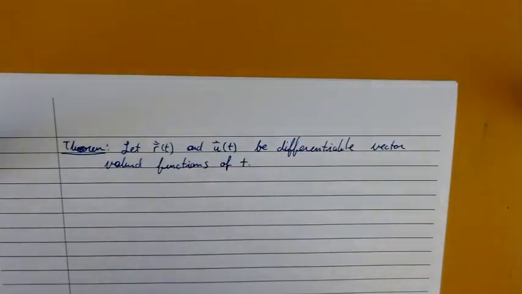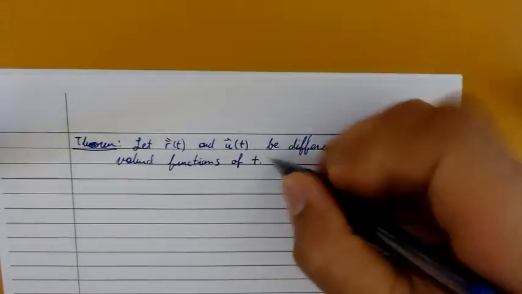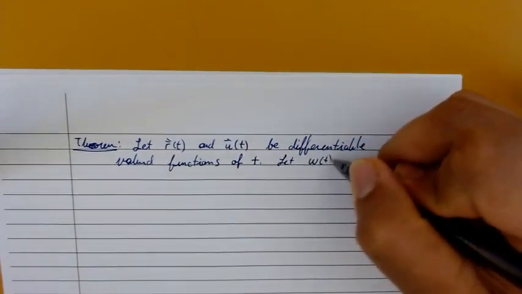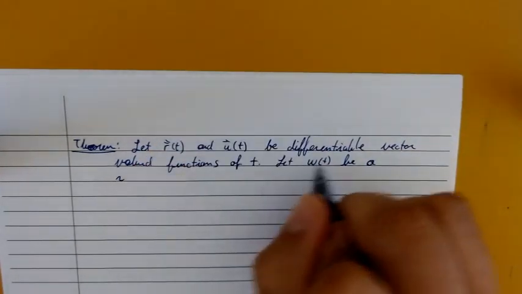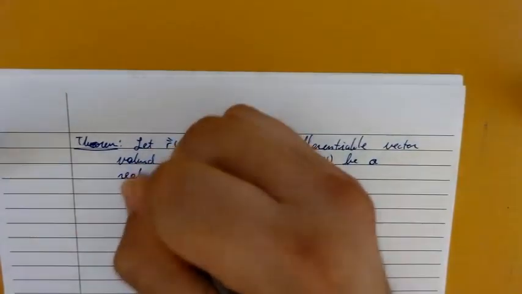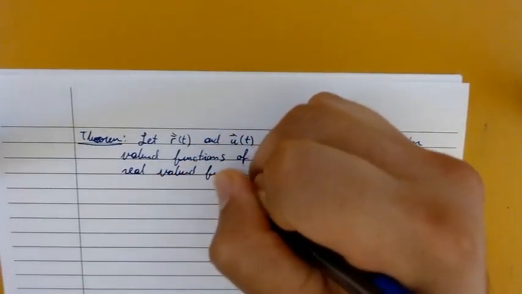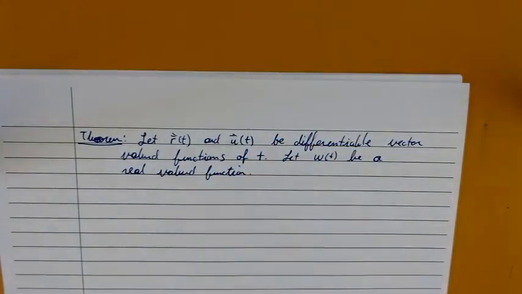Now let W be just a regular real valued function. Let W of T, notice no arrow on top, be a real valued function, meaning the type of function you've been used to since algebra.